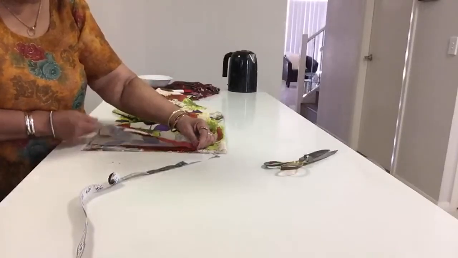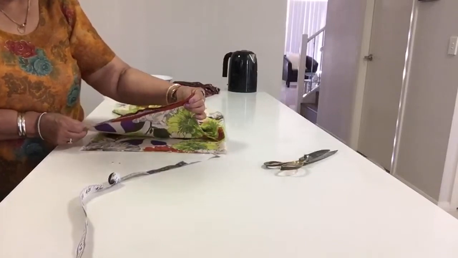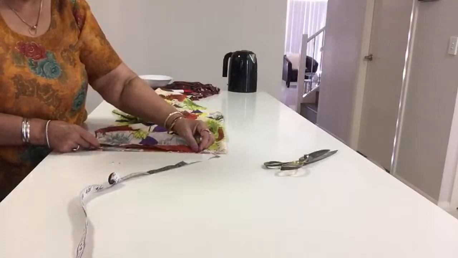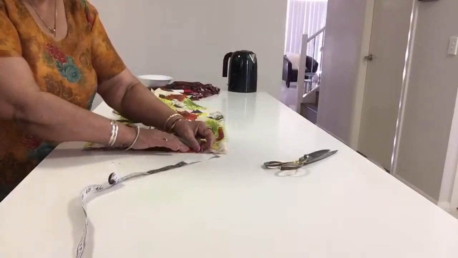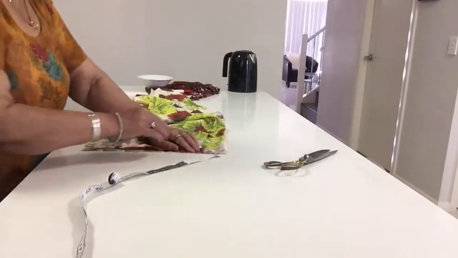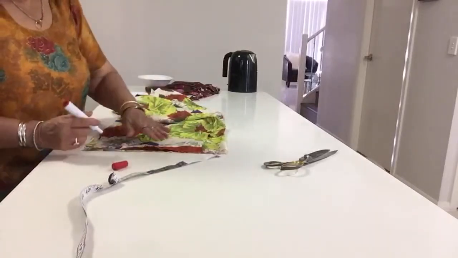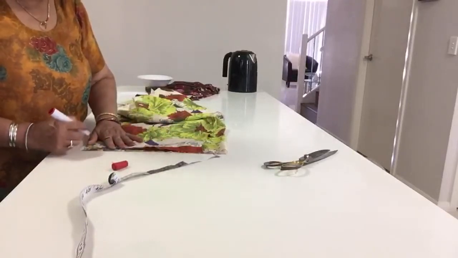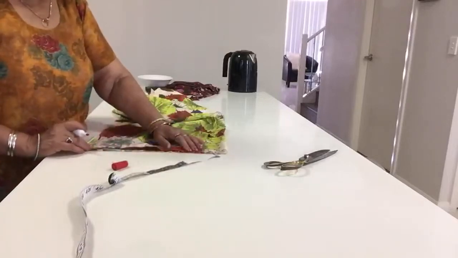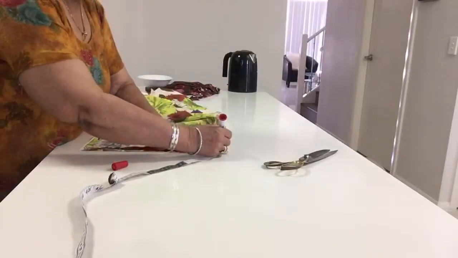We will mark the width of the neck. We have to take 3 inches and depth is 2 inches.